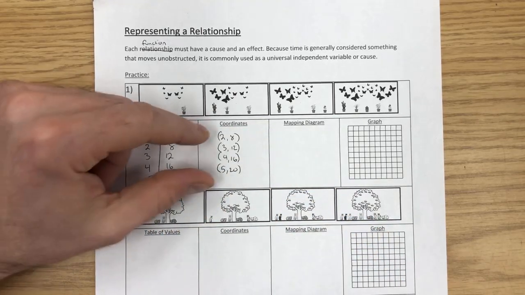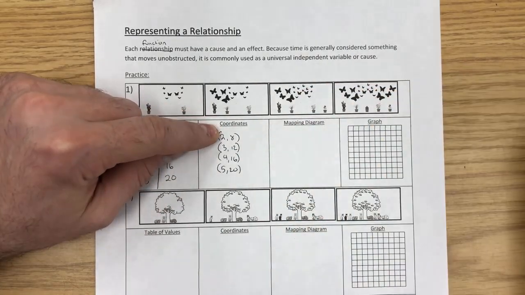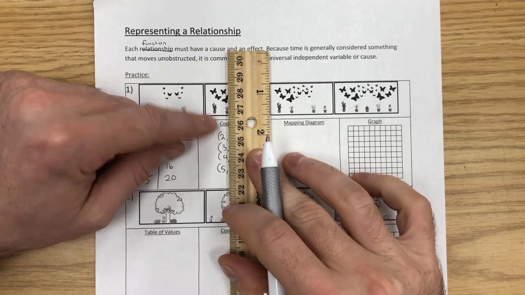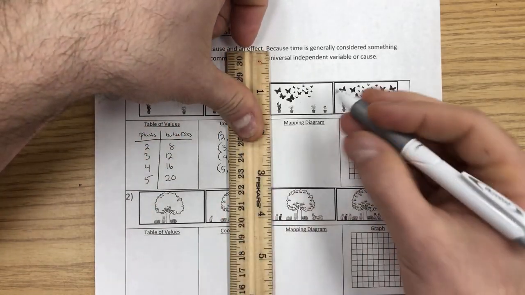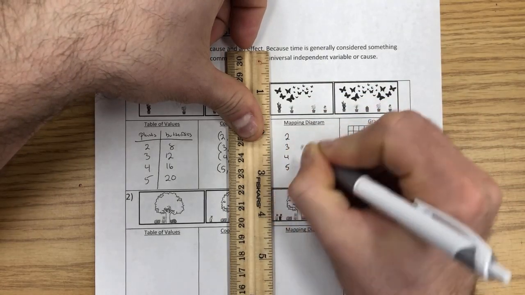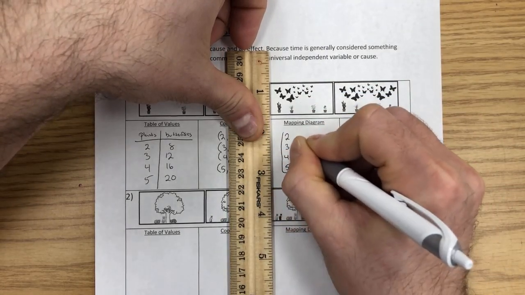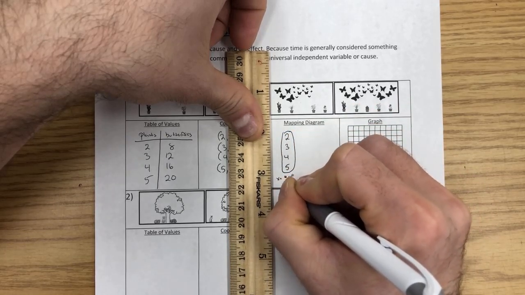Now with the mapping diagram, what we're going to do is list these variables. I'm going to list all my x values, so I'm only looking at the first portion of the number. I'm going to list them in order from least to greatest. These are already ready to go. So 2, 3, 4, and 5. And I'm going to bound them up and name them. X equals the number of plants.